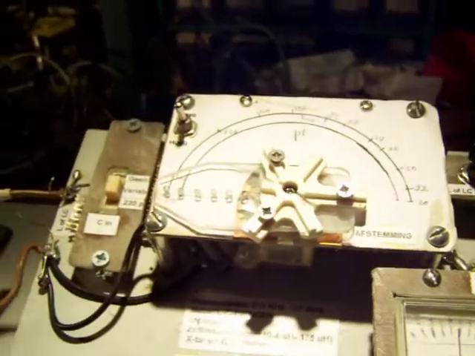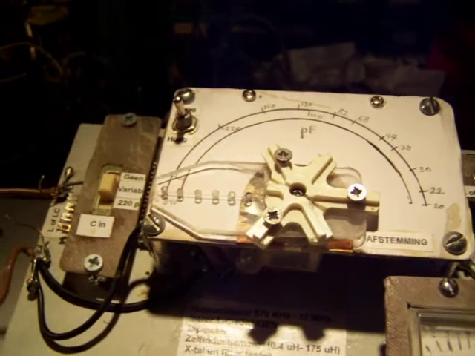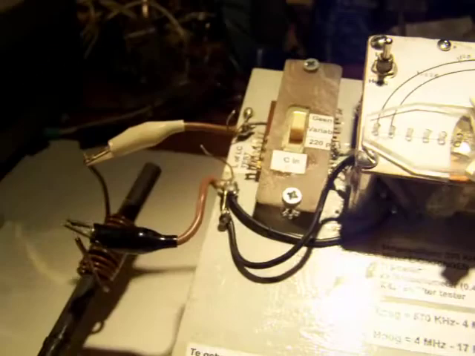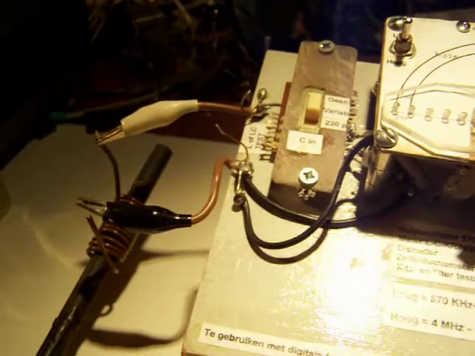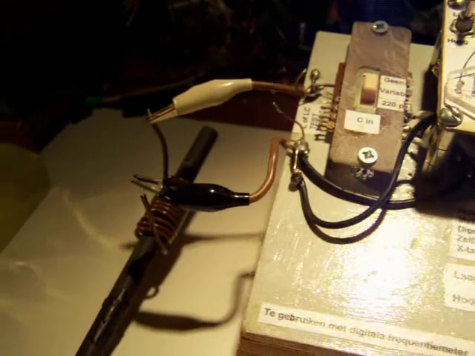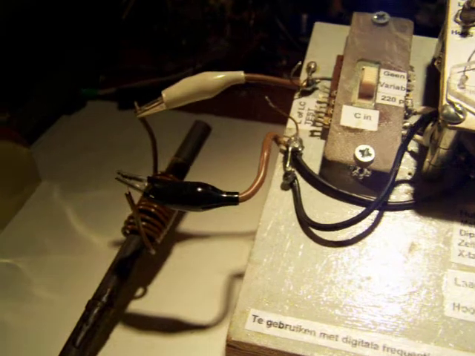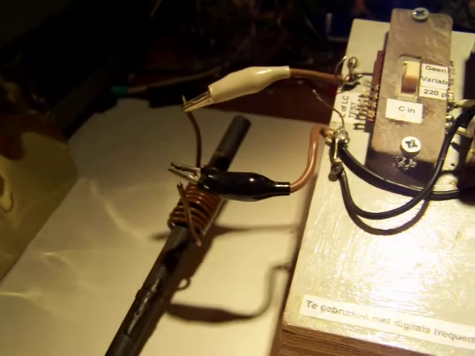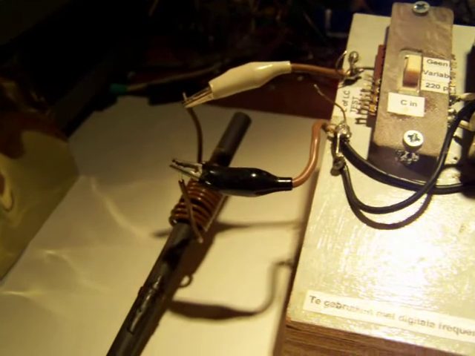So this is the reason when you build an oscillator with a coil, and it's a free running oscillator, be careful with metal in the neighborhood of the coil. It can bring the frequency of the coil down, it can affect the frequency of the coil.